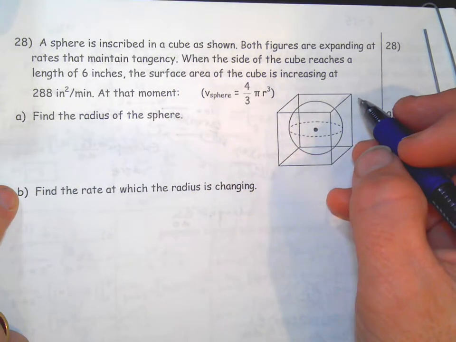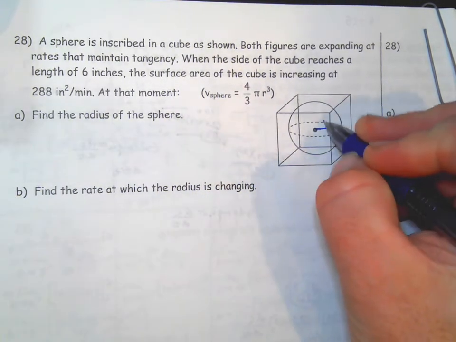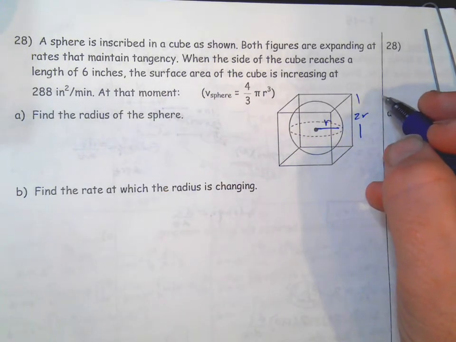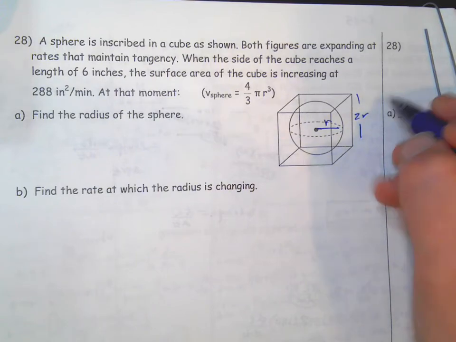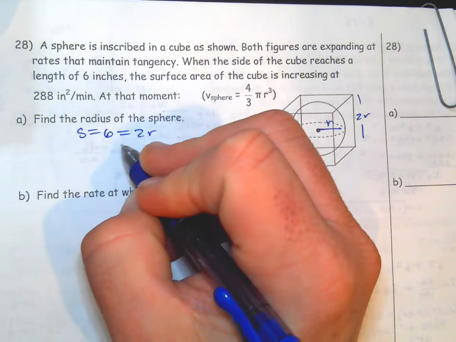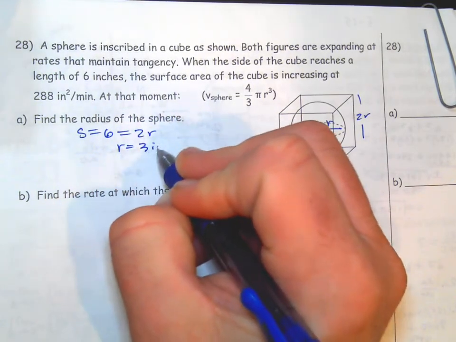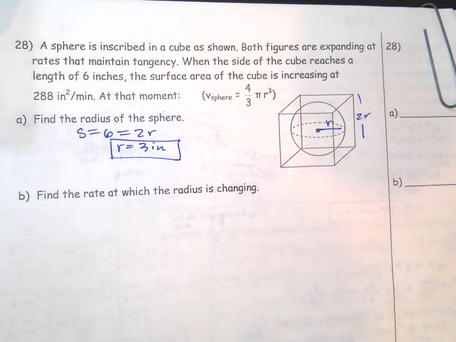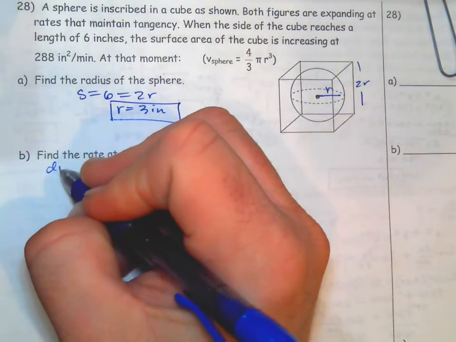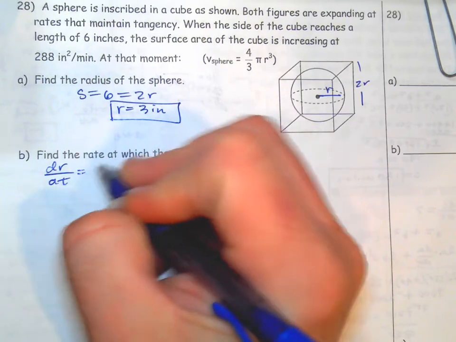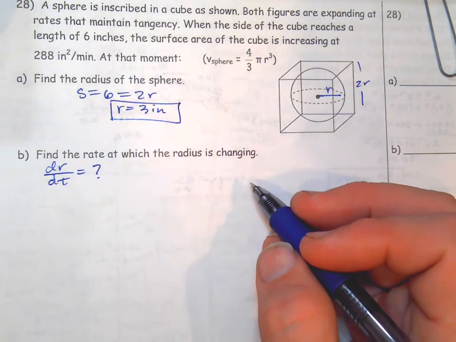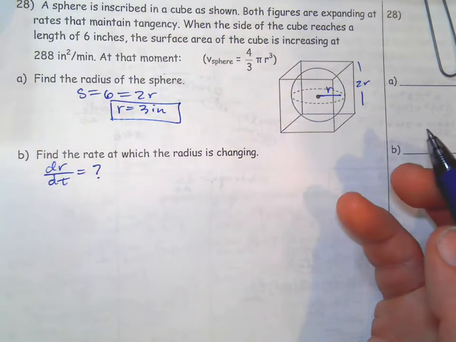So this is the radius. The sides are 2r. It says when the side of the cube reaches 6 inches, so side equals 6 inches. Well, that's 2r, so that means r equals 3 inches. Part B: find the rate at which the radius is changing. So we're looking for dr/dt.